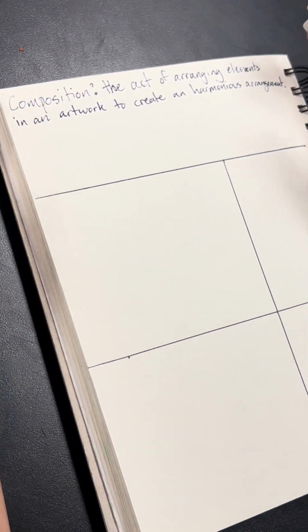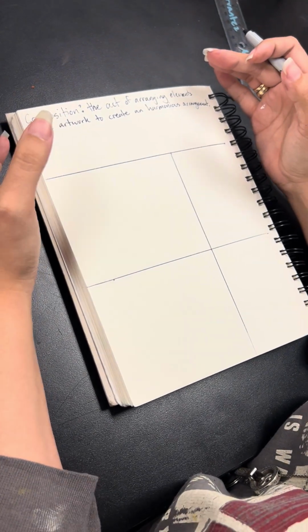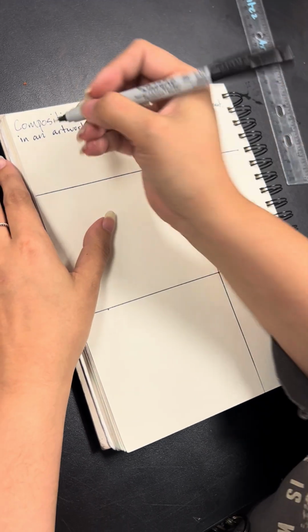So basically, whenever you have a picture plane, where are you putting everything to make it make sense and to make it look good? Because there are places, well, actually, let's talk about what that is.